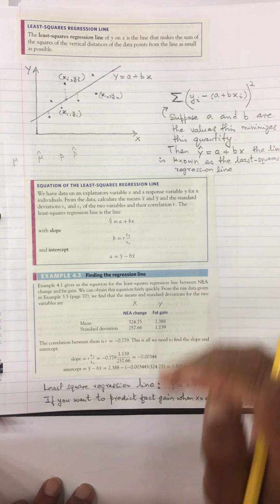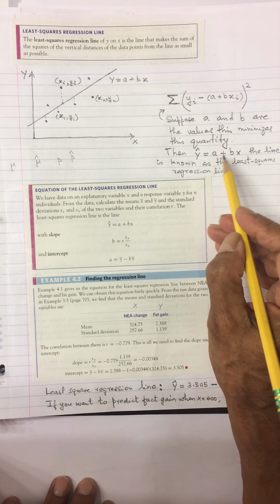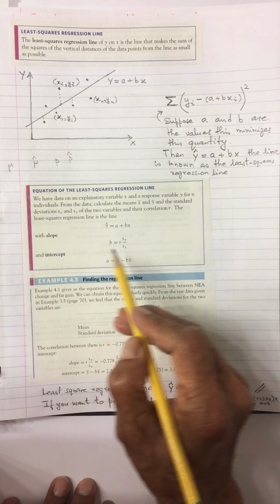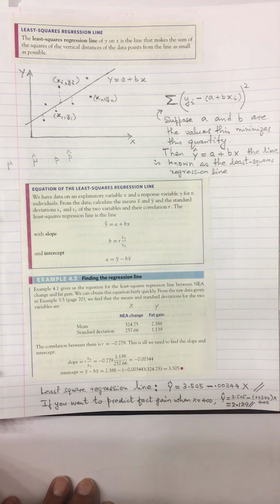These are the estimated values for the slope, which is b, and the intercept.